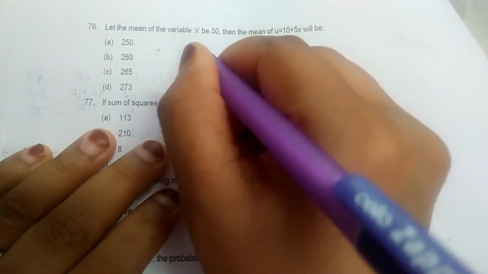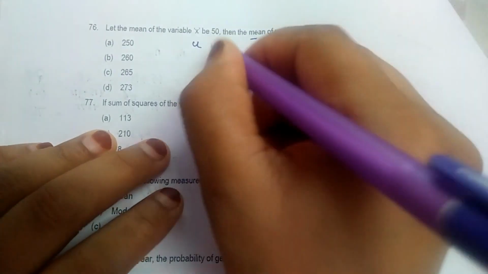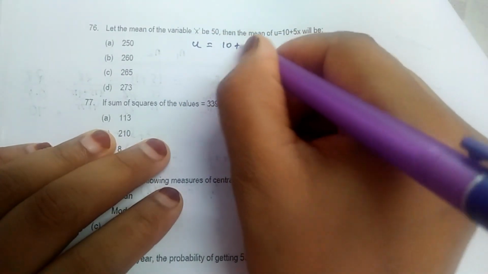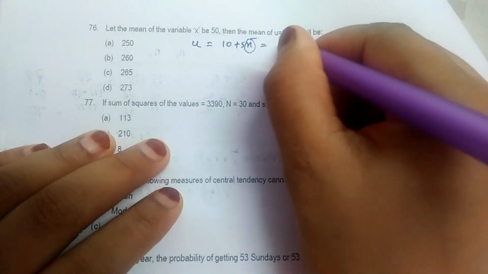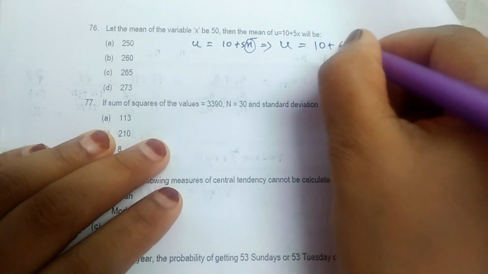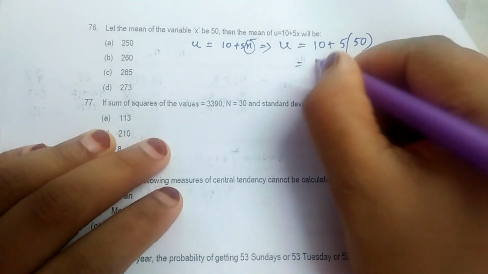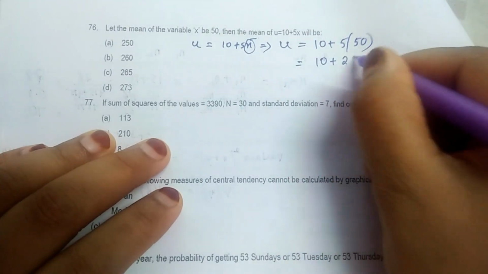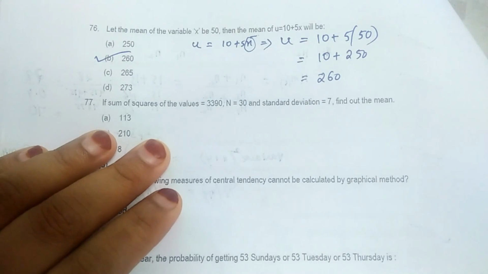So u is equal to 10 plus 5x. Instead of x, we write 50. So u is equal to 10 plus 5 into 50, which is 10 plus 250, 260. B is the answer.